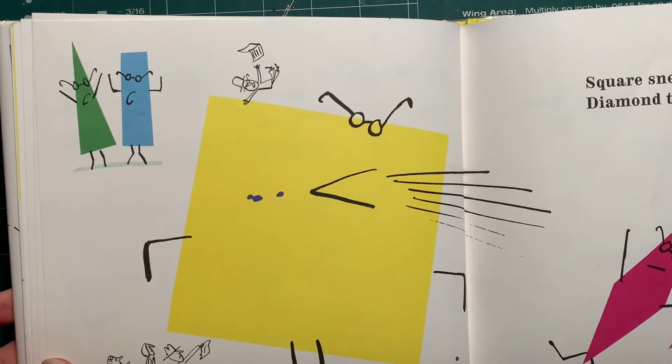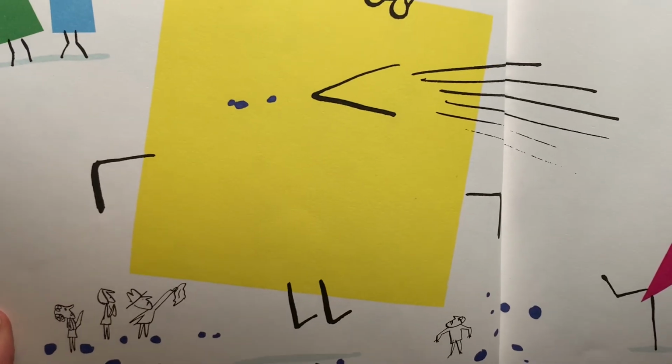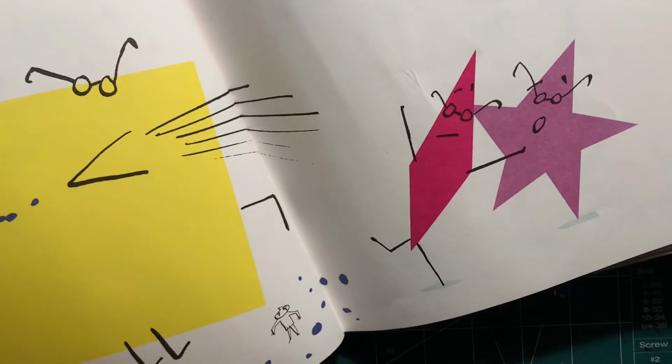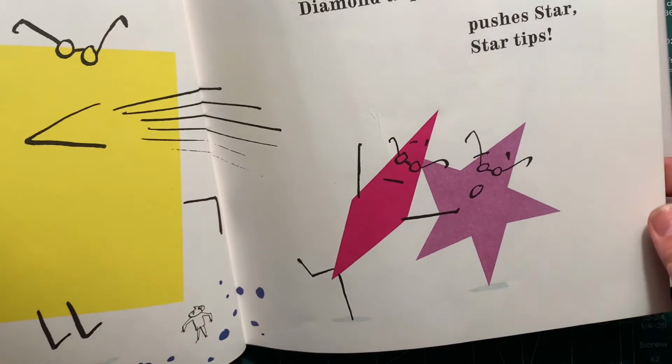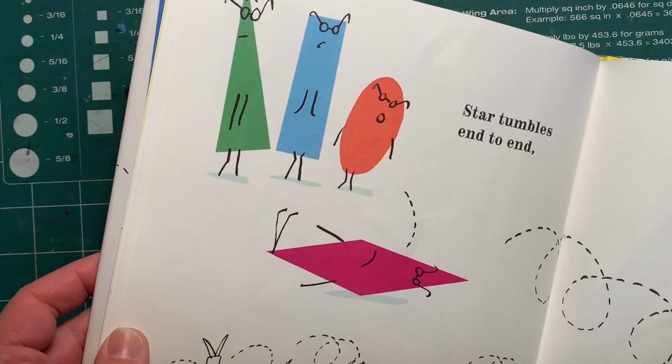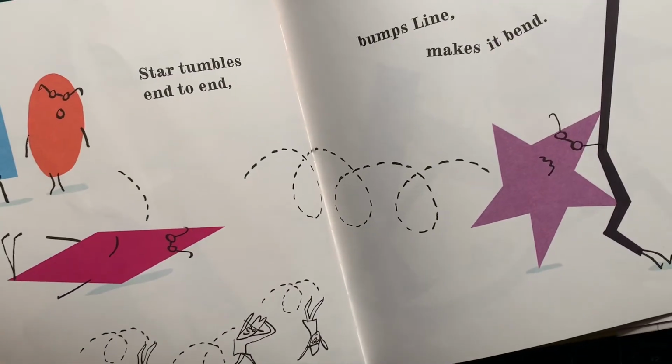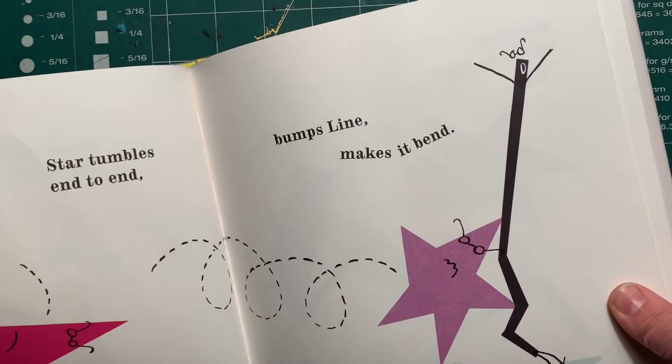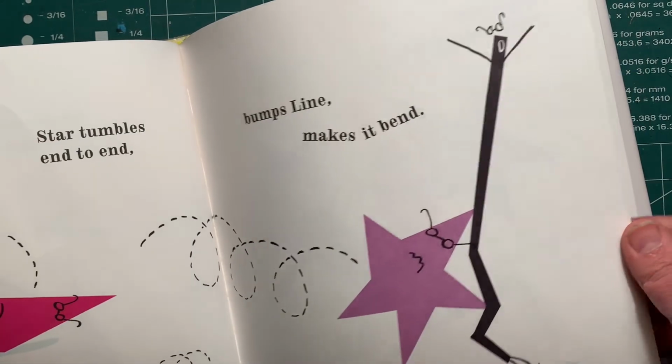Square sneezes, achoo! Diamond trips, oops, pushes star, star tips. Star tumbles end to end, bumps line, and makes it bend.